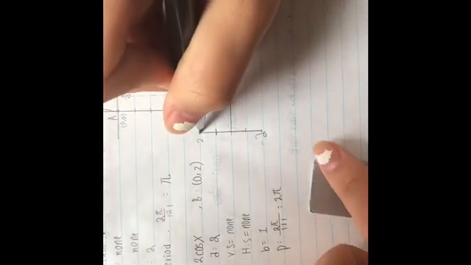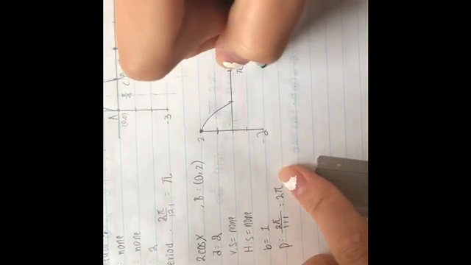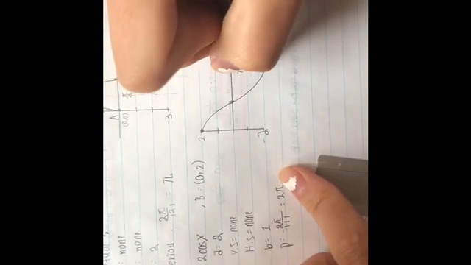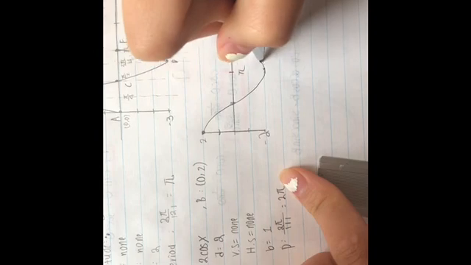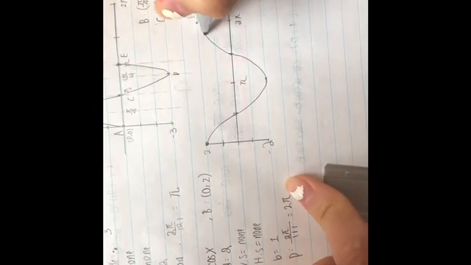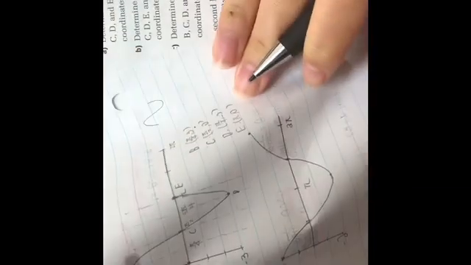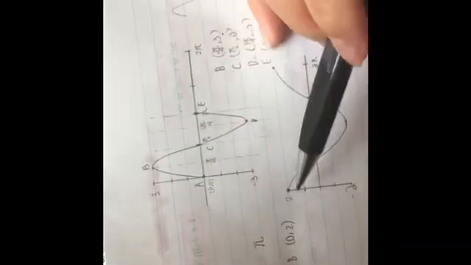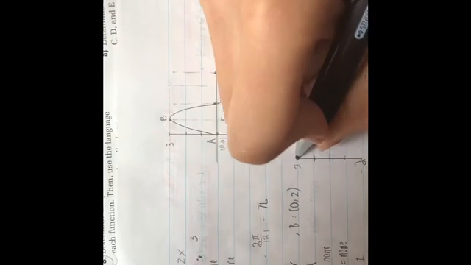Comes to here, comes to the middle, down to the minimum, comes back to the middle, and comes to the maximum again. Should look like this. So it asks you if B has coordinates of 0, 2. So B is this. This is 0, 2.